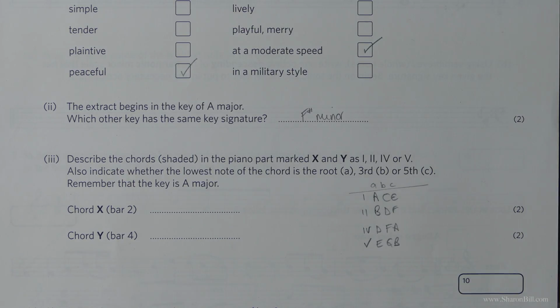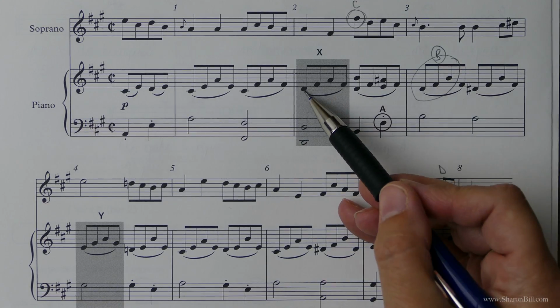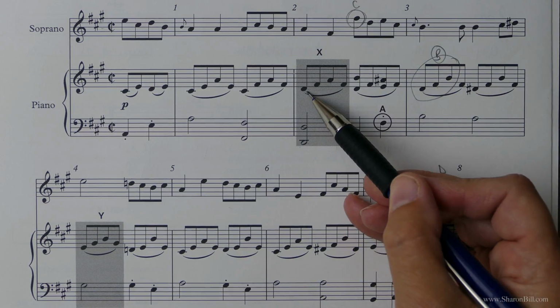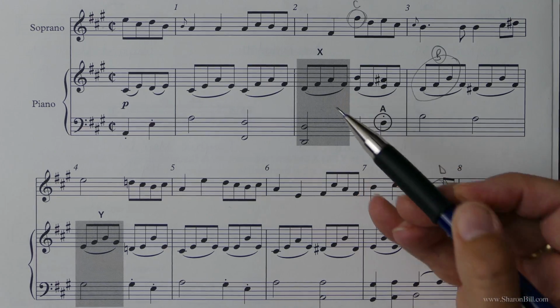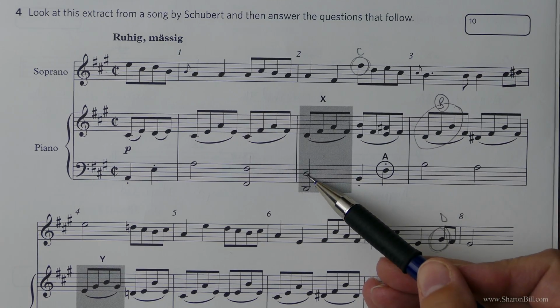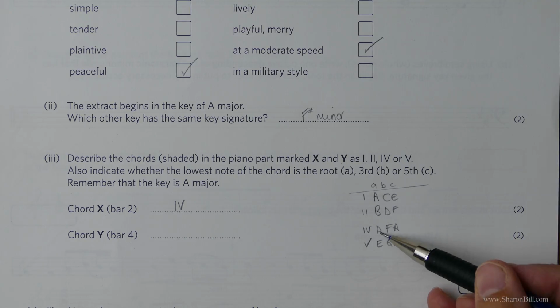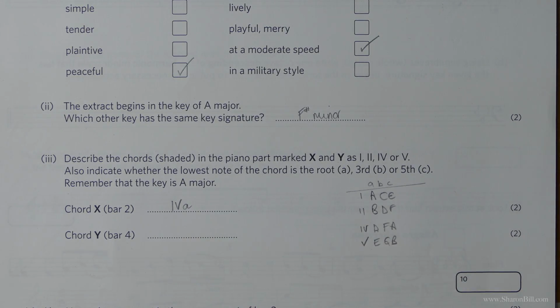So bar 2, chord X, we've got a D, F, A. So we know that it's a chord 4. And the root note is the D. So it's in root position. There, the bass note is our root.